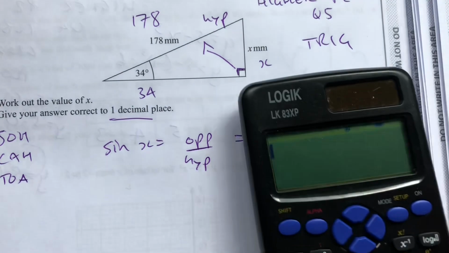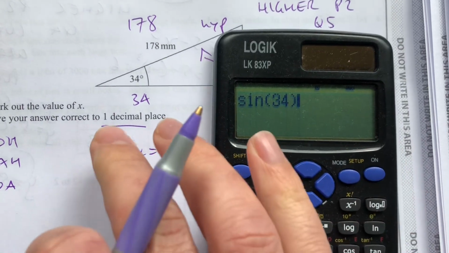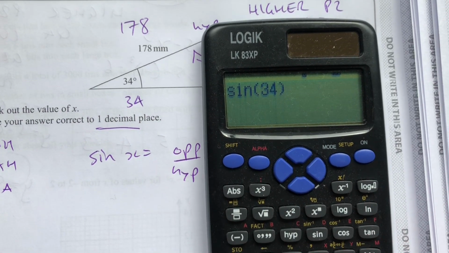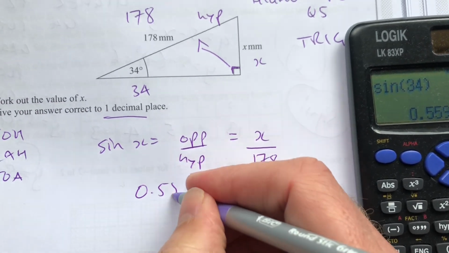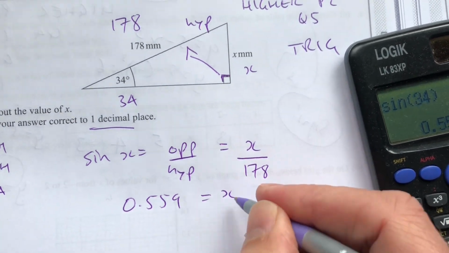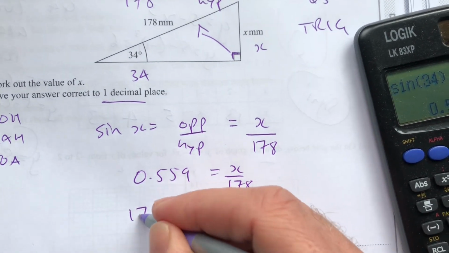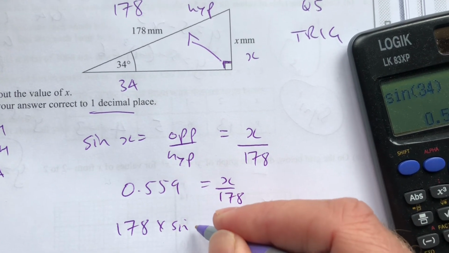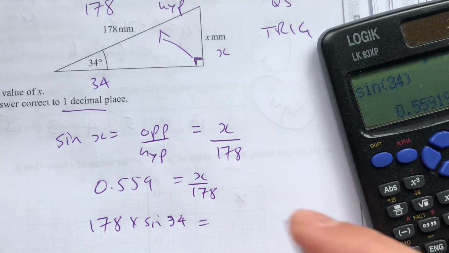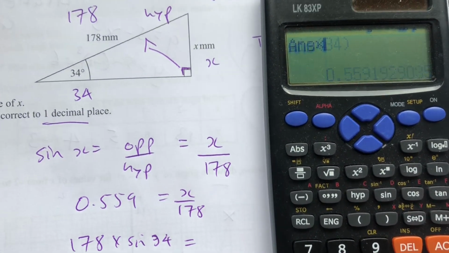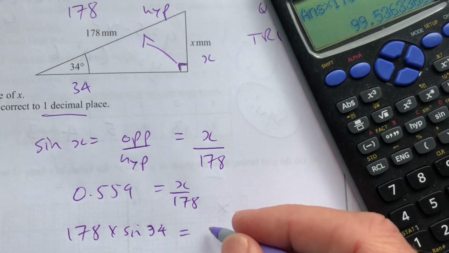So I can work out, because it's a calculator paper, what sine of 34 is, and also when they're asking to one decimal place, not expecting us to know this, or be able to work it out. 0.559, so 0.559 is the ratio of x over 178. Just do some rearranging. Now turn it into an equation. 178 times sine of 34, times that answer by 178, and I get 99.5.